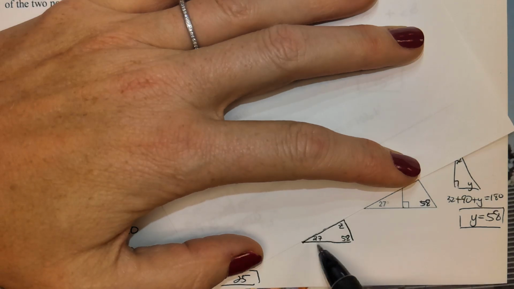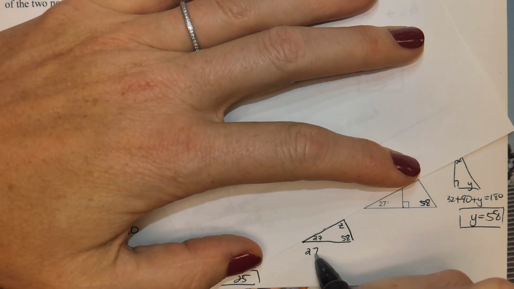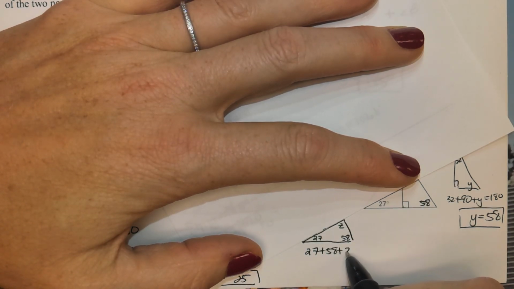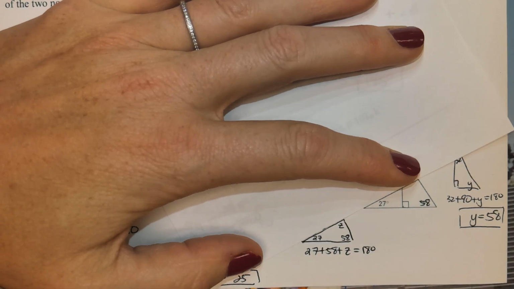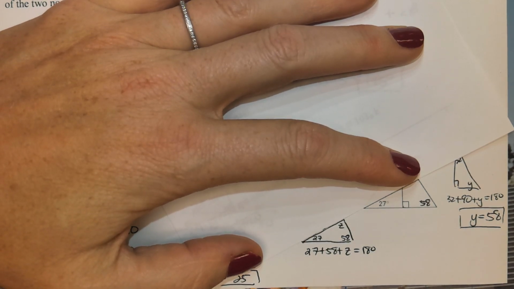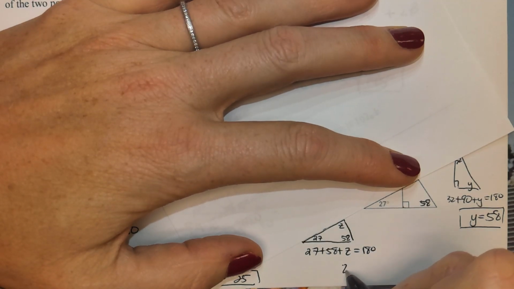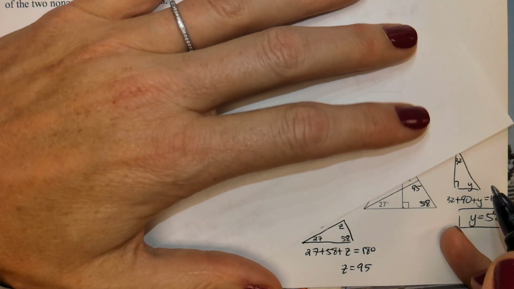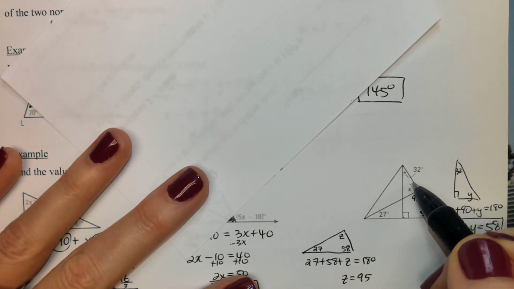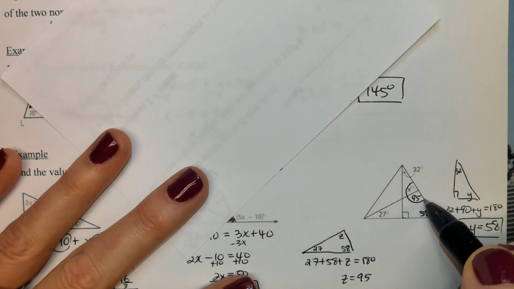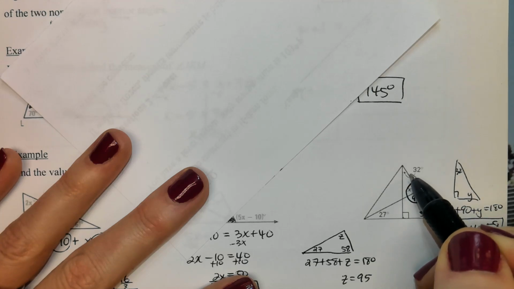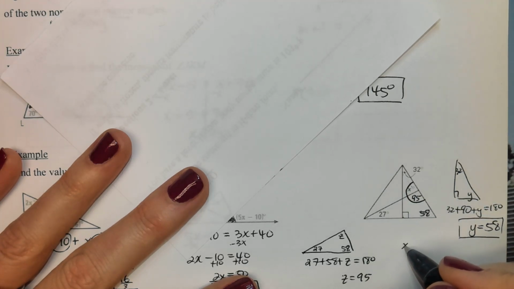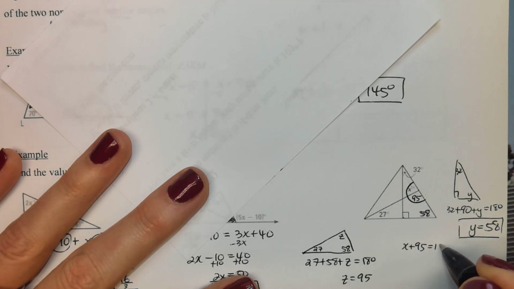So looking at this one, I still know that all my angles have to add to 180. So I'm going to take 180 and I'm going to subtract the 58 and the 27. I'll find out that my Z is 95. I'm going to put that right here so I don't forget. And now my X and my 95 make that rainbow that we've talked about before. They make a linear pair. So X plus 95 equals 180.